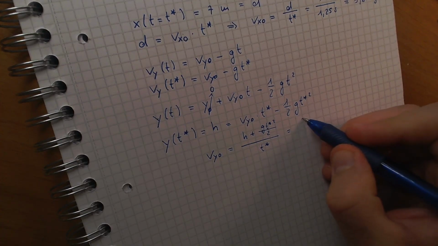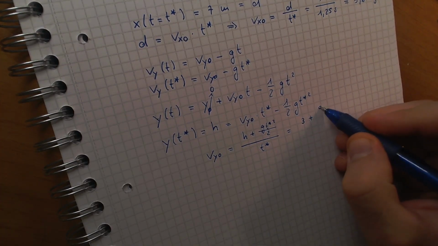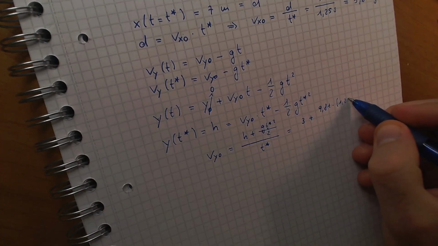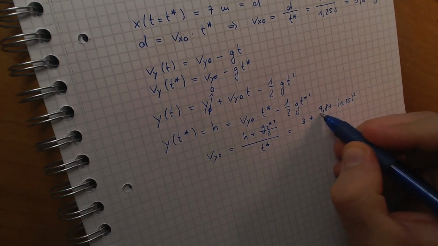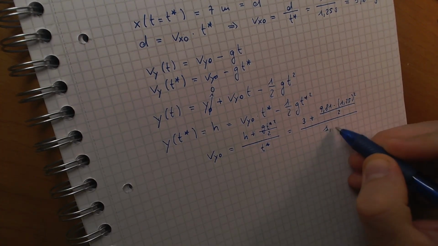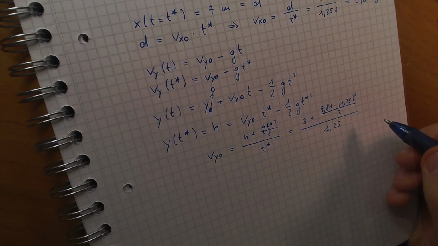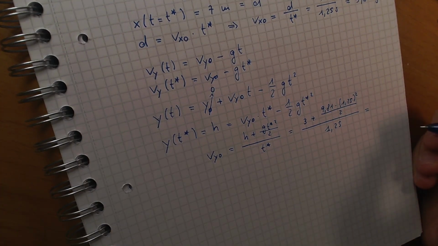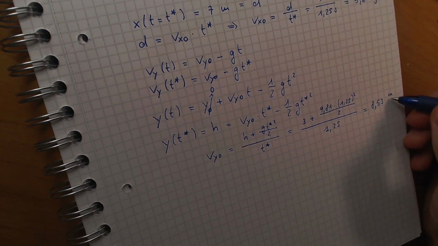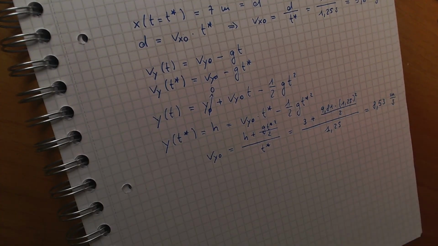So h was 3 meters, and then we have 9.81 times 1.25 squared over 2, and then we have again over 1.25 seconds. Okay, if you get a calculator, you should get 8.53 meters per second, and this is the initial velocity in the y direction.